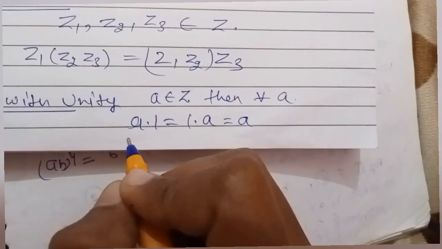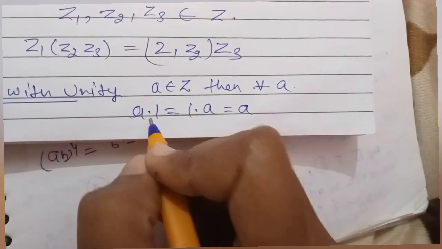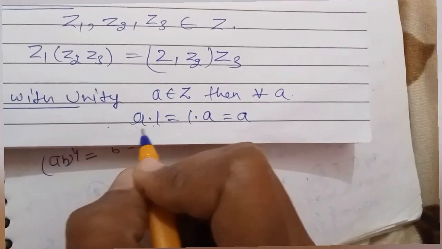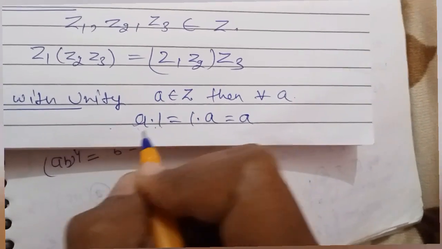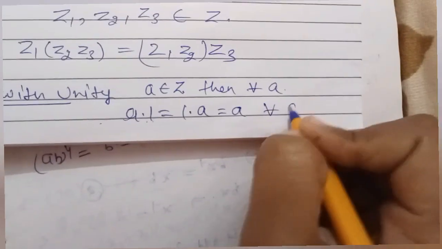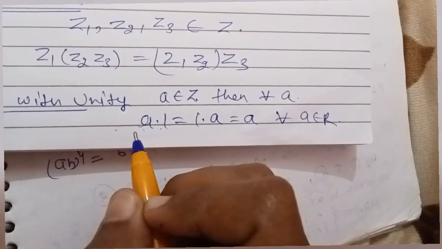So we have an element 1, with which multiplying any integer gives the same element. So this is a ring with unity.